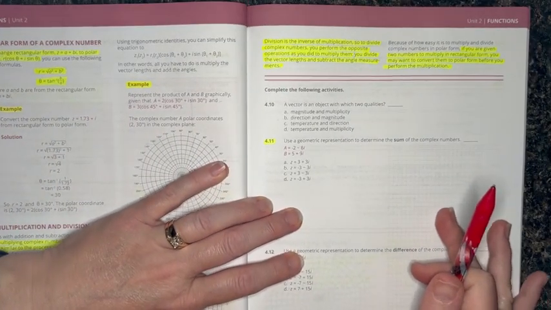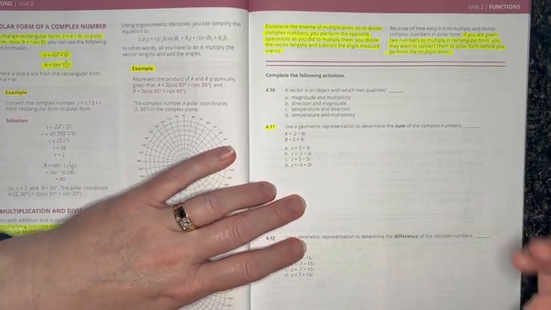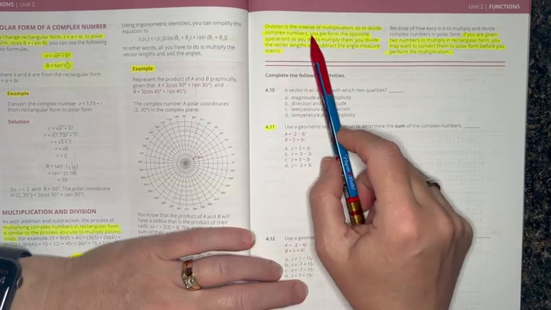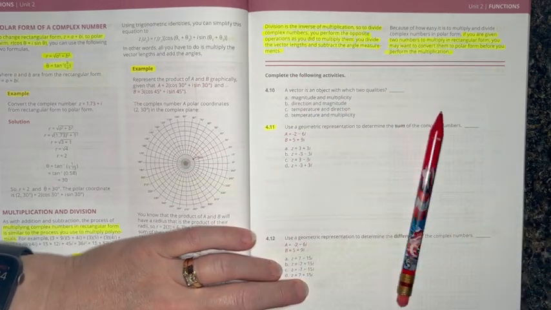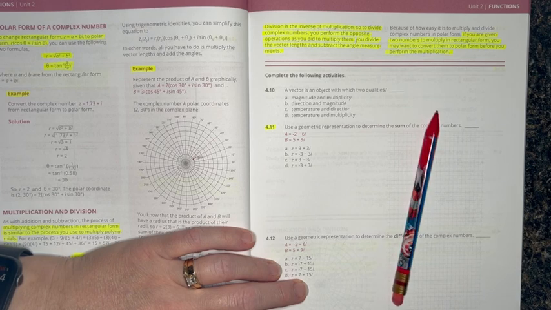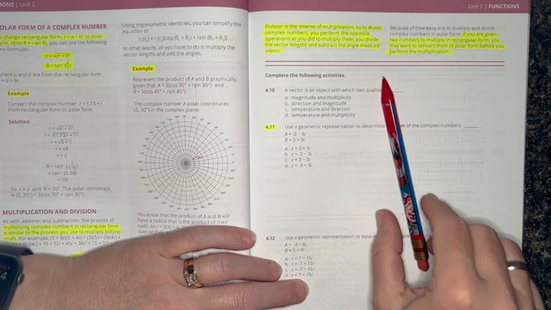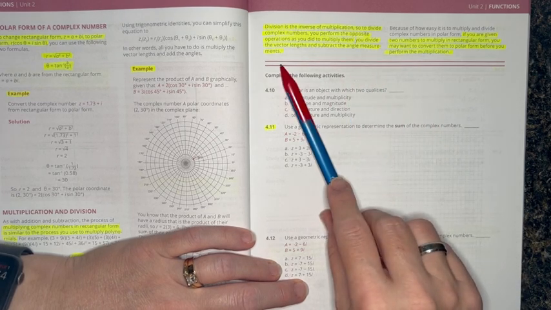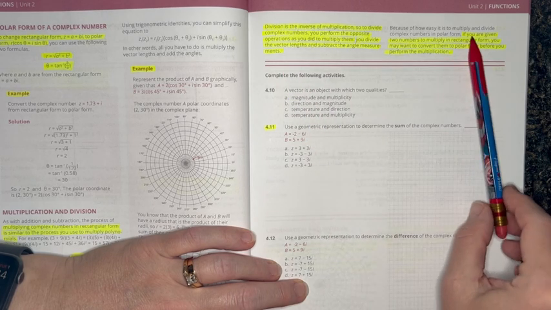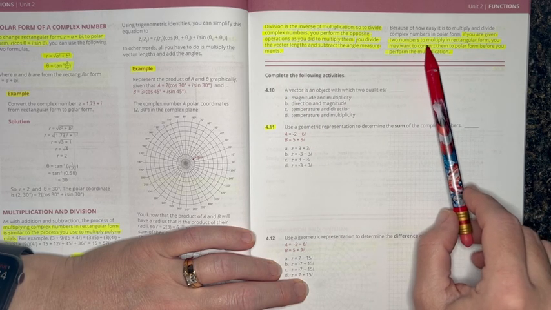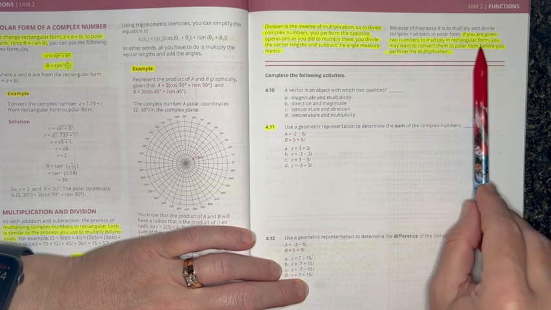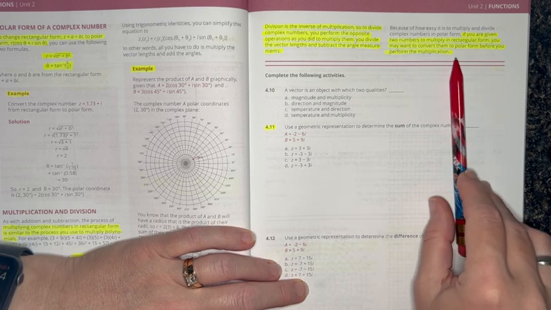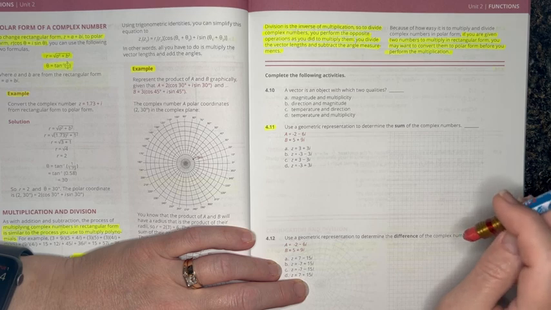Up here at the top of page 61, it says division is the inverse of multiplication. So to divide complex numbers, you perform the opposite operation as you did to multiply them. You divide the vector lengths and subtract the angle measurements. It says here as well, if you are given two numbers to multiply in rectangular form, you may want to convert them to polar form before you perform the multiplication.